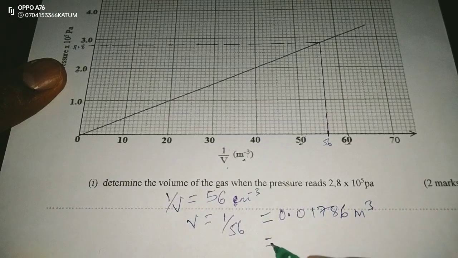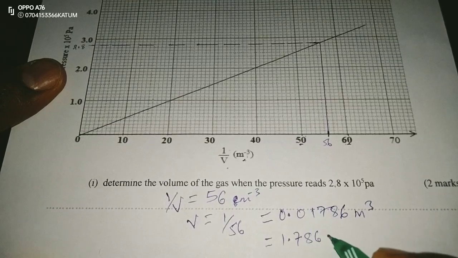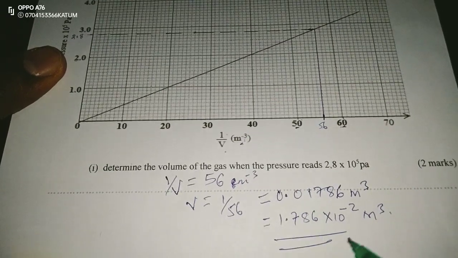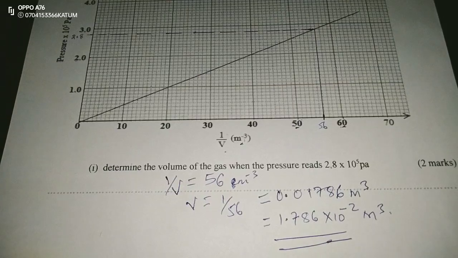This value can be written better as 1.786 times 10 to the power of negative 2 cubic meters.